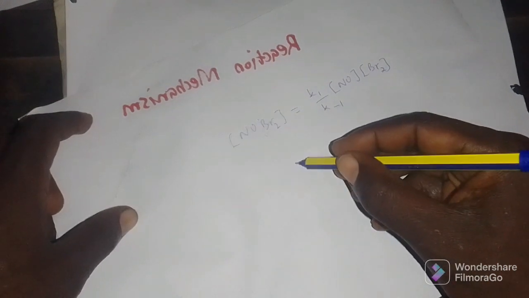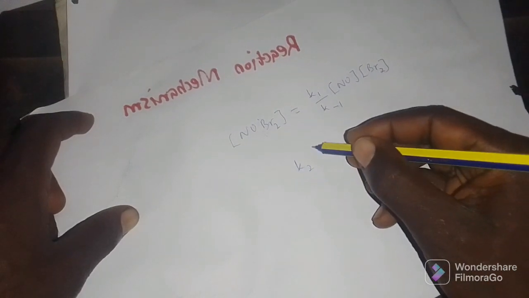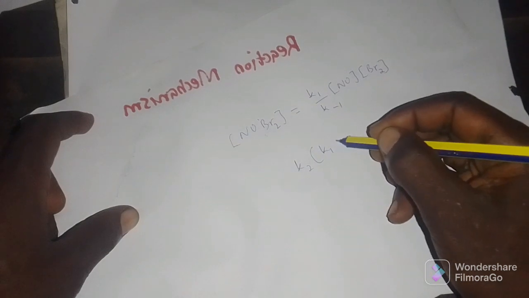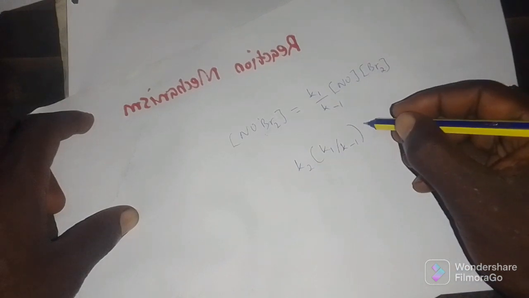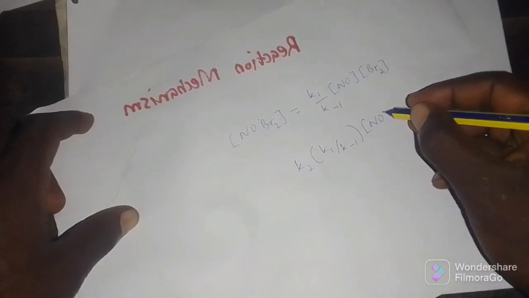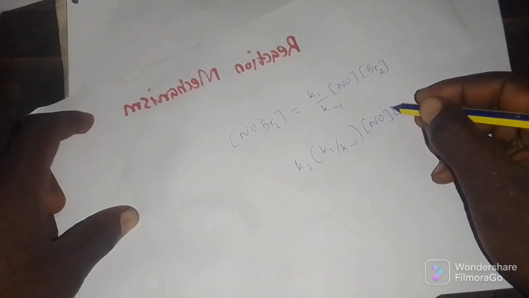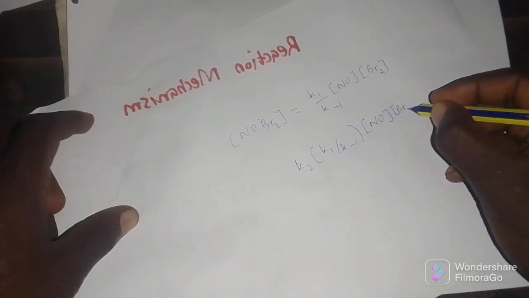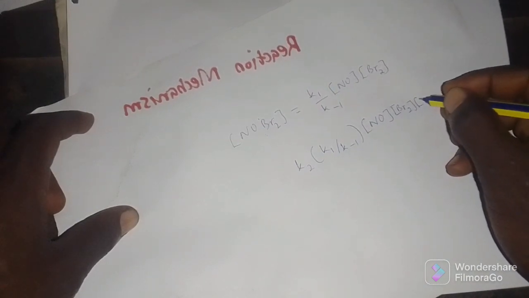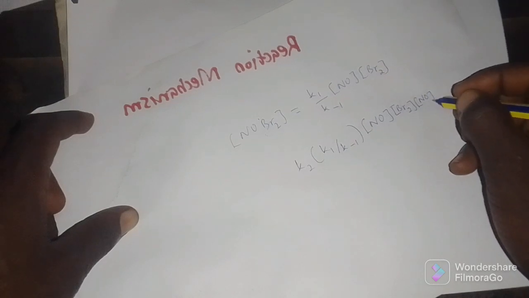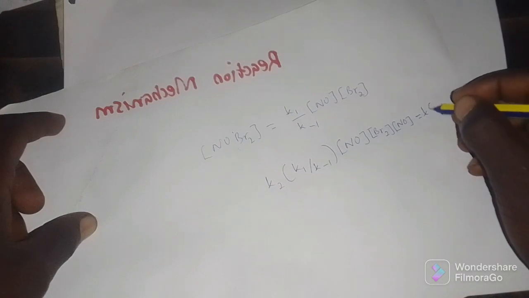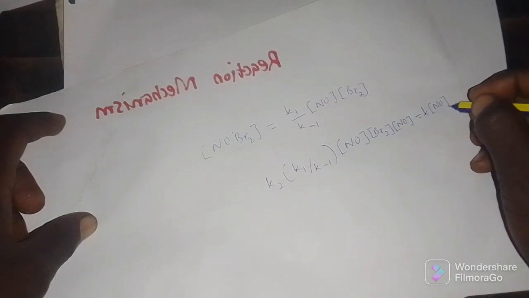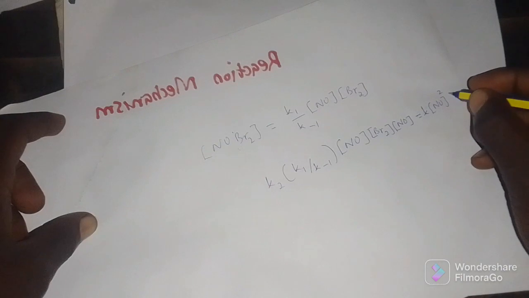When we substitute the relationship, we'll have K2 into K1 over K in the reverse direction of NO Br2 of NO, and that should be equal to K of NO squared Br2.